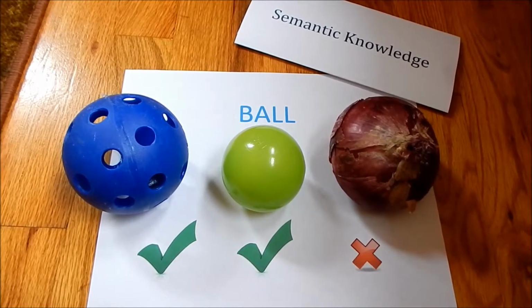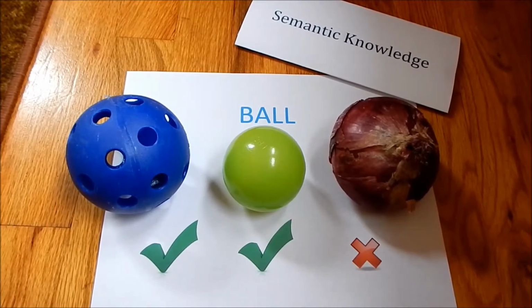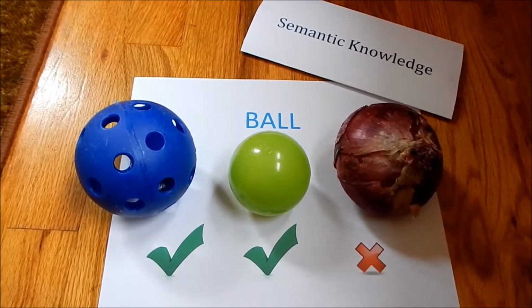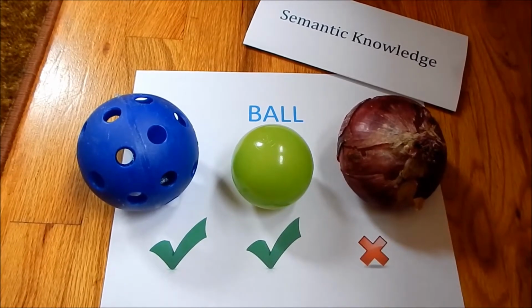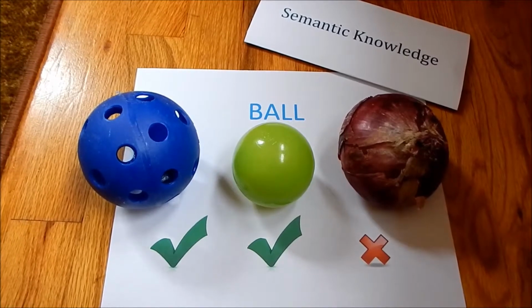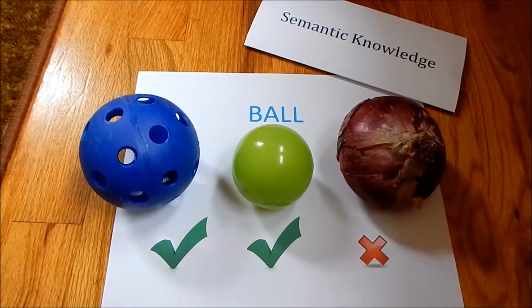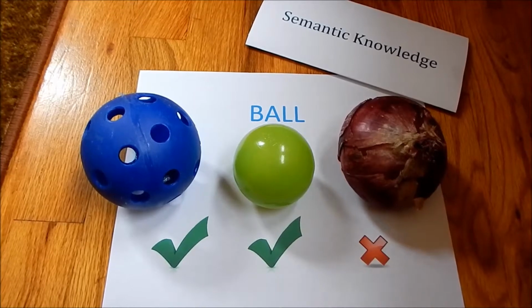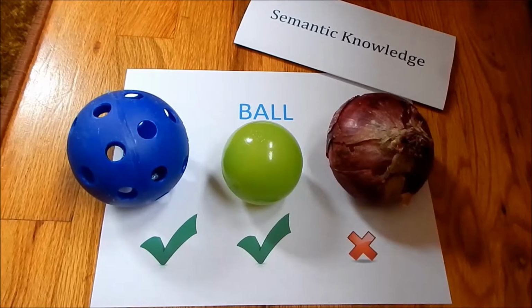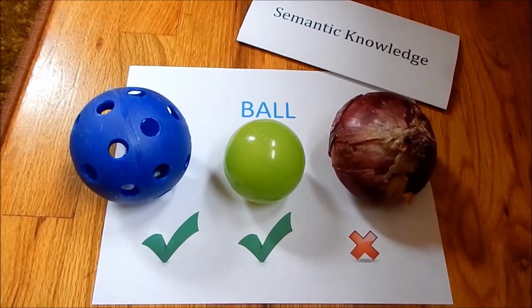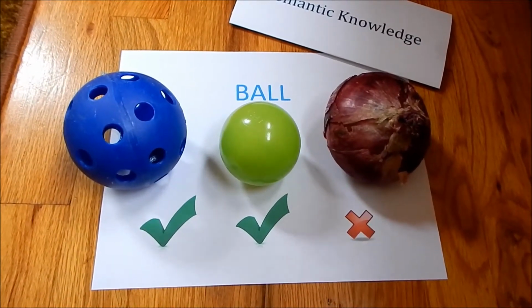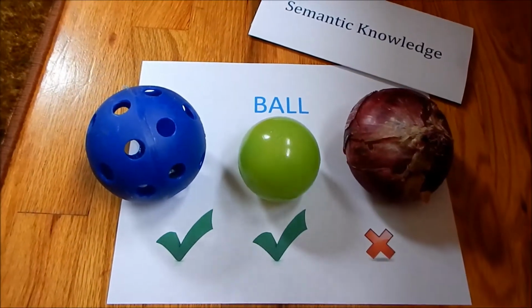And even adults can get into semantic debates about what a word might really mean or not mean, or if someone uses a word incorrectly. So semantic knowledge is understanding that a word represents something and what it represents. And as kids develop more semantic knowledge, they are able to use the appropriate words to describe things.